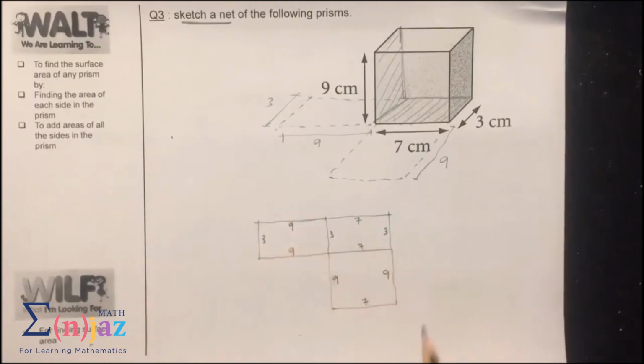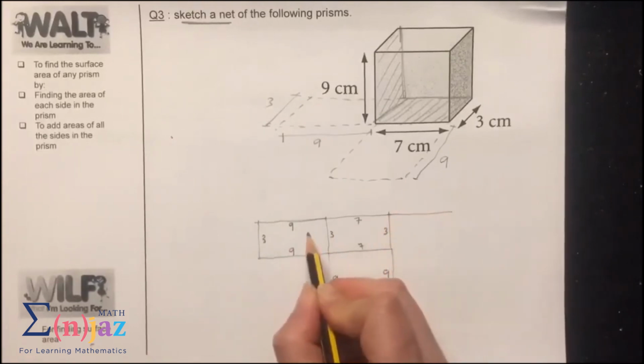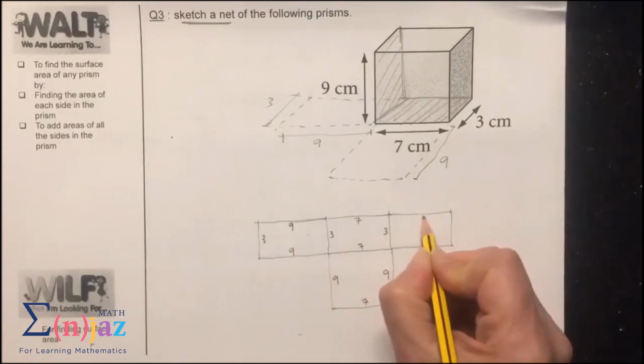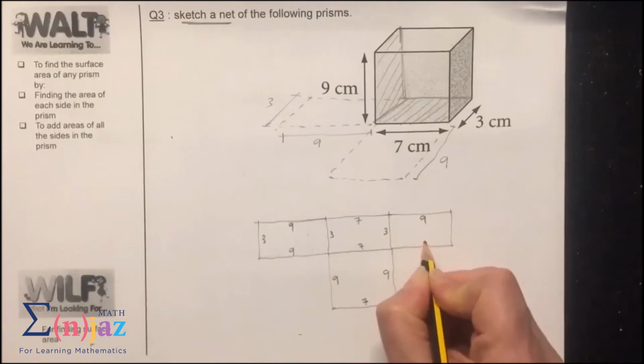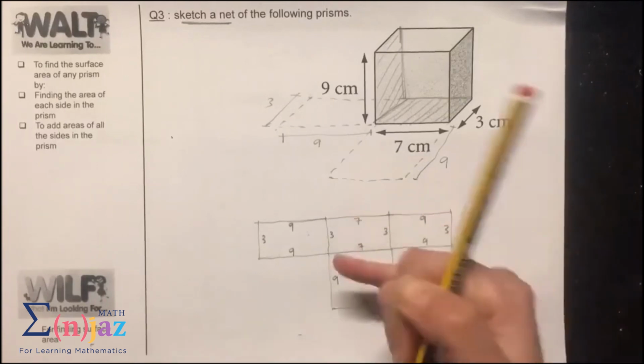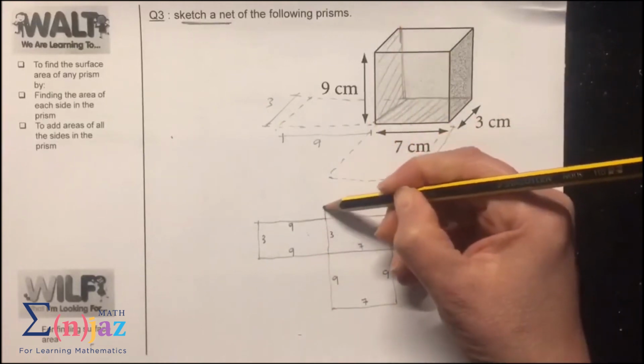If this is the left side, opposite to it is the right side. So you draw an identical piece to this one, and you take the exact same measurements of this face. And here, if this one stands up, opposite to it is going to be the back face.